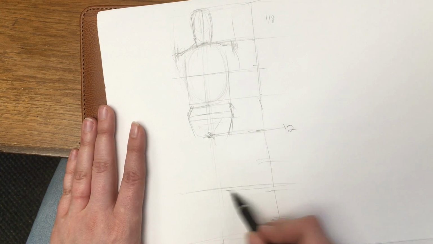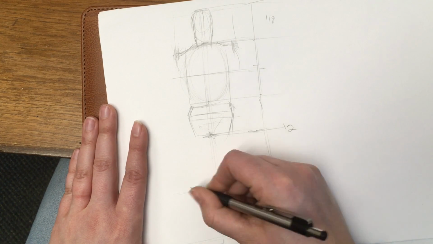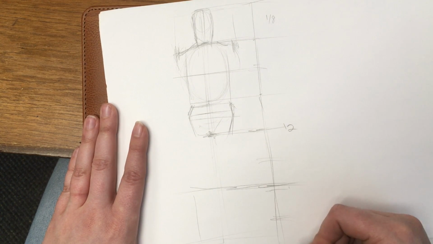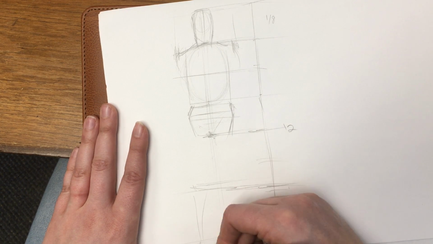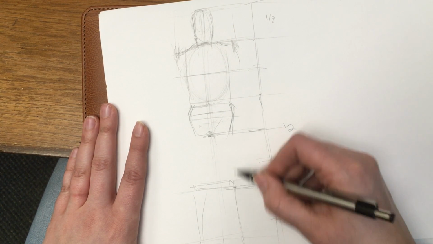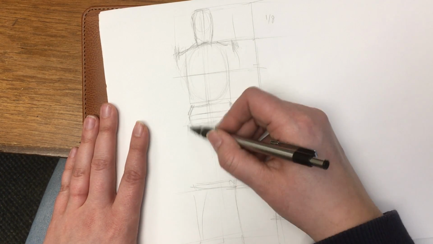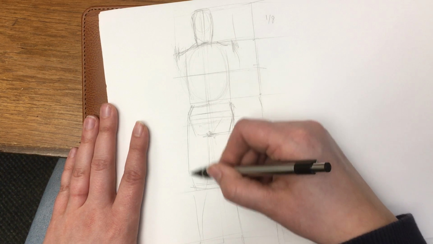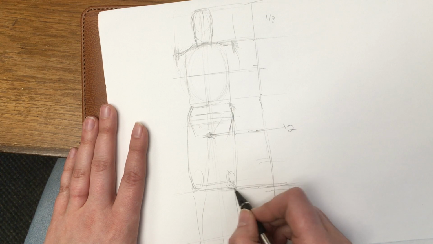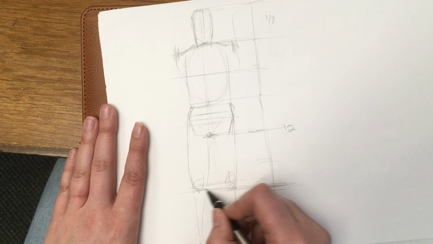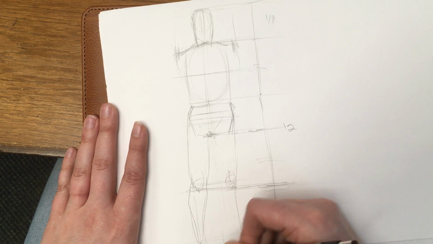So at this midpoint down here in the bottom half, that is going to be about where the knee sits, and actually it'll be just a little bit higher than that so that we can get the bottoms of the feet in. Because the leg actually starts up there. So on top of that halfway line, you're going to have your knees sitting. They're not going to be in the middle of it, they're going to be on top of it. And then that's going to draw that down there.